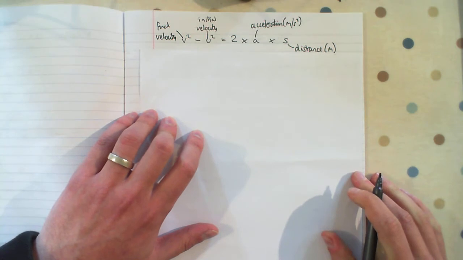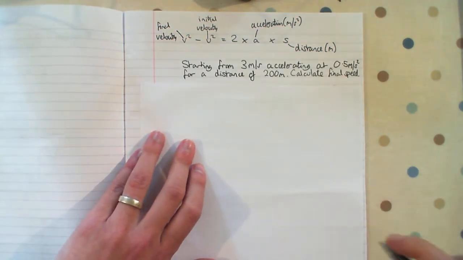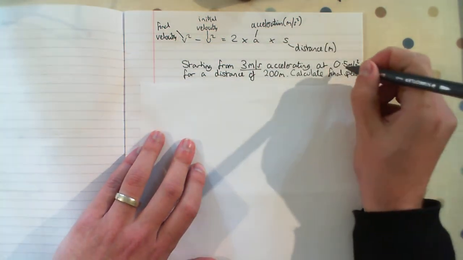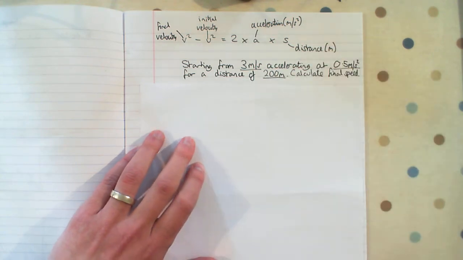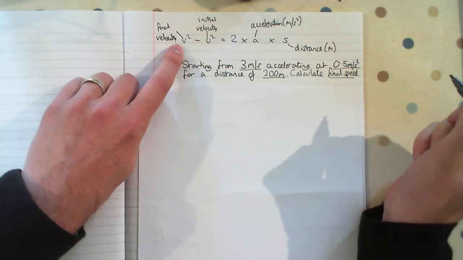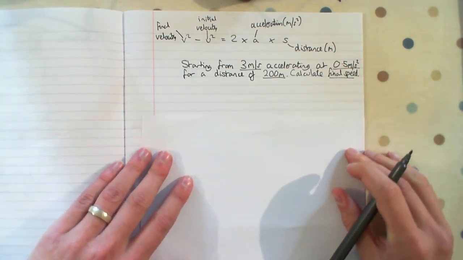So let's do a worked example of this. Starting from 3 meters per second, accelerating at 0.5 meters per second squared for a distance of 200 meters. Calculate the final speed. So I'm trying to get v, not v squared. People always forget the squared.